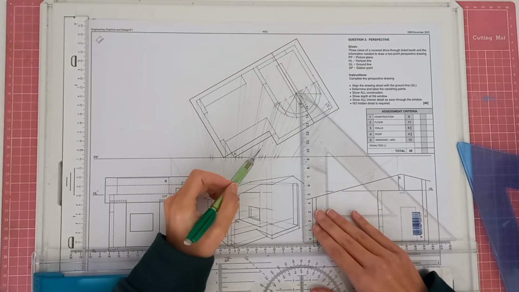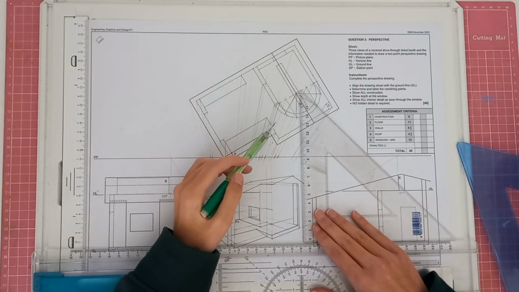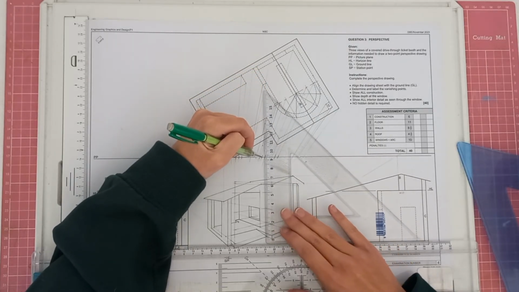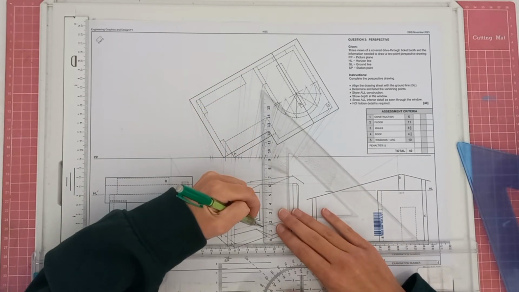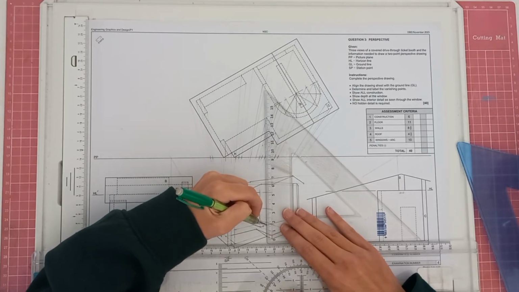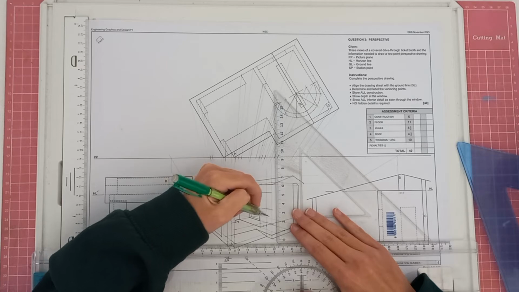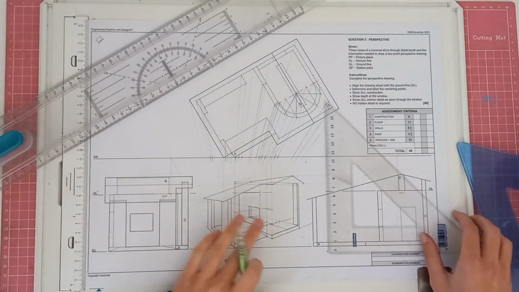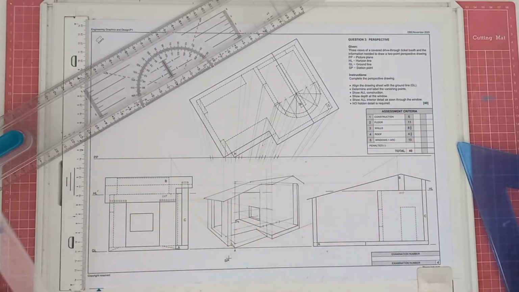So we've got 4 points. So we've got 1, which will go here, 2, which will go here, 3, which will go here, and 4, which will go here. Okay, so you can see those lines over there.